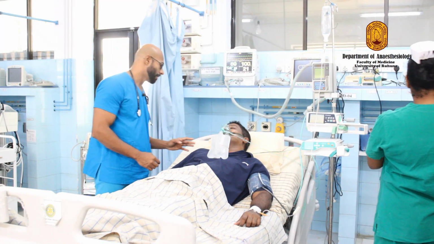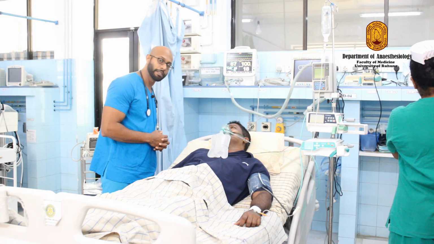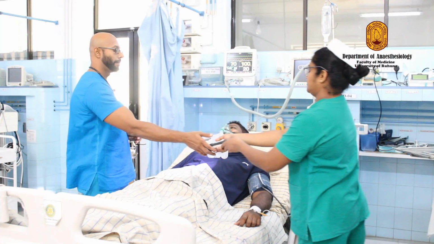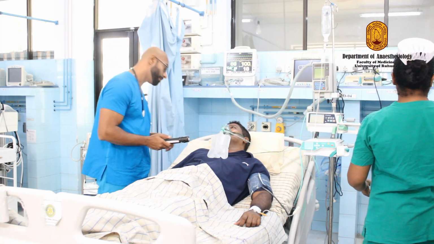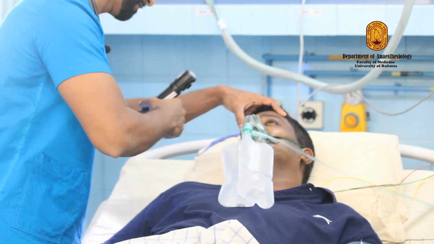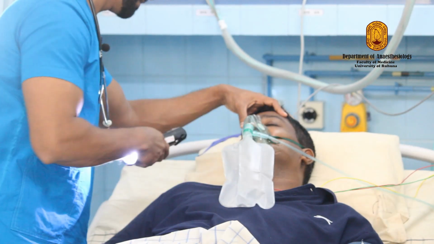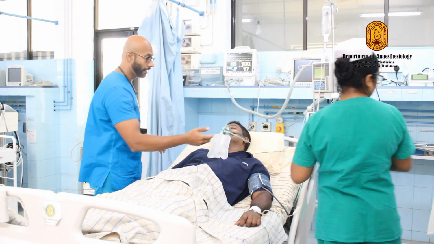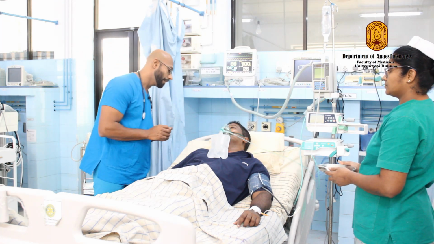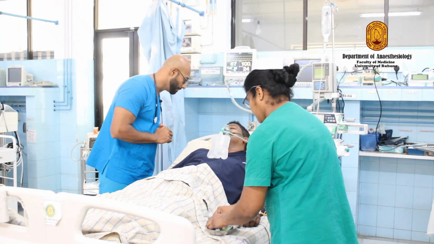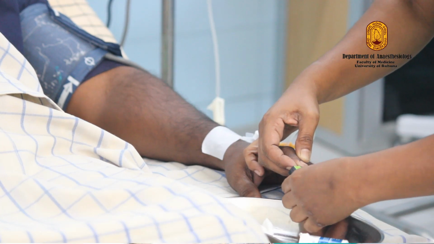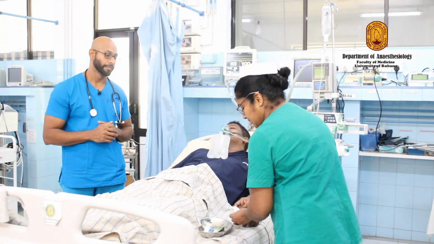How do you feel now, Mr. Pereira? A little bit better, doctor. Okay, patient is conscious and rational. Can I have a torch, please? We are going to flash a torch into your eyes. Don't worry. Pupils 3 millimeters equally reacting to light. Check a capillary blood glucose of this patient. You will feel a little bit of pain in your finger. We are going to prick a bit to check the blood glucose. CBG is 105, doctor. Thank you.